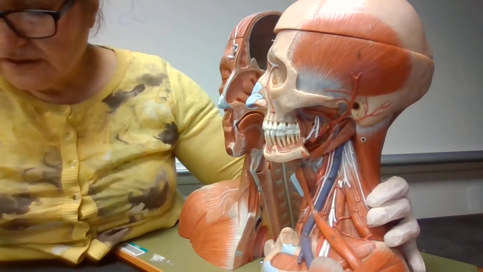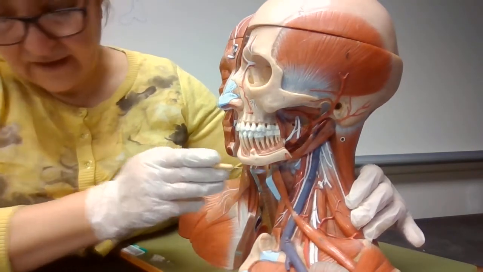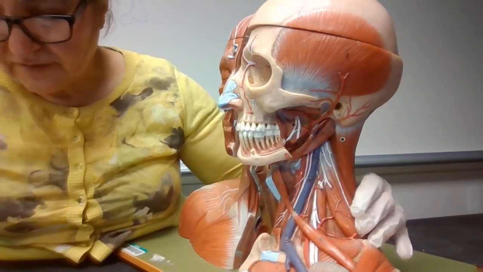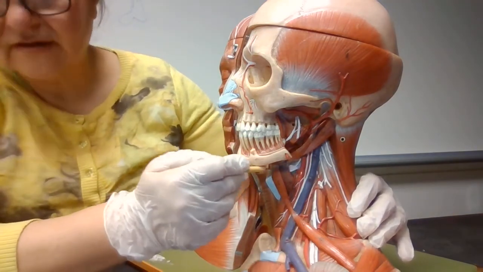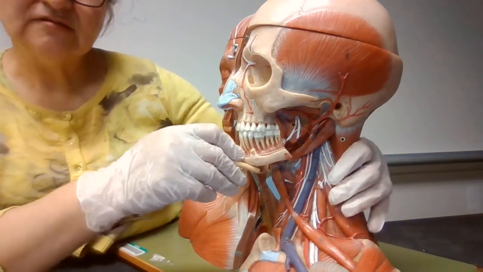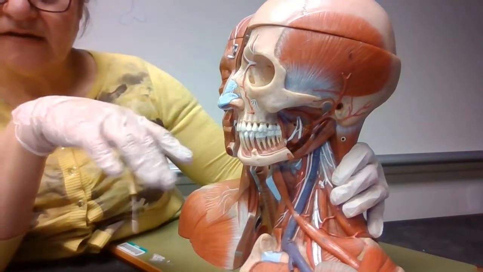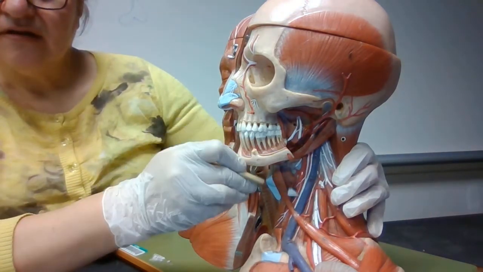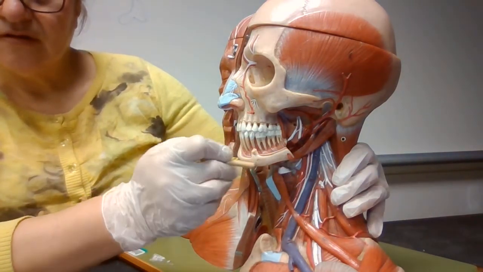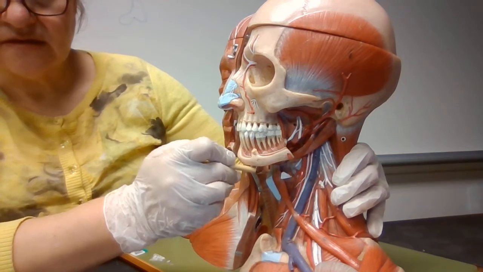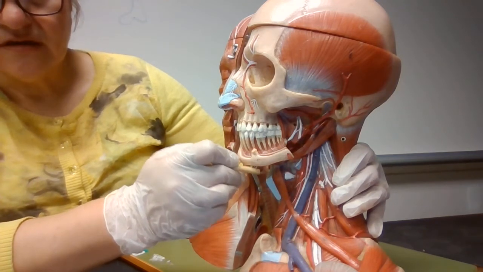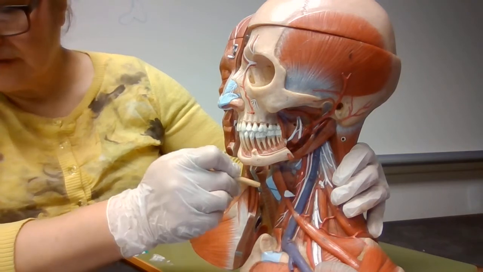Origin is the thyroid cartilage, and the insertion is the hyoid bone, the greater horn. The hyoid bone has two horns, greater and lesser horn, and the thyrohyoid muscle's insertion is on the greater horn.